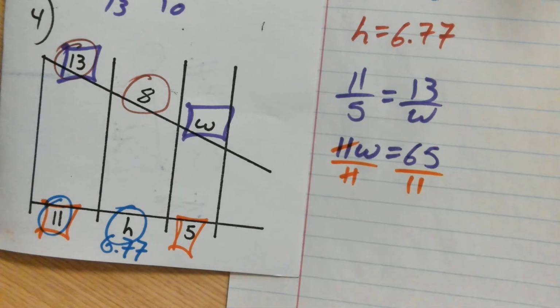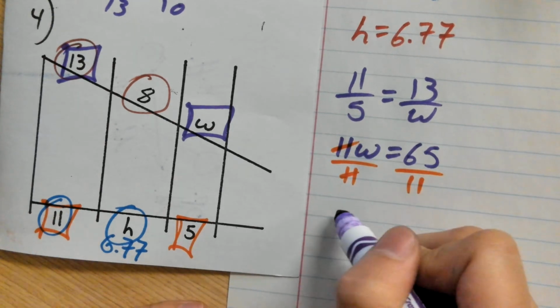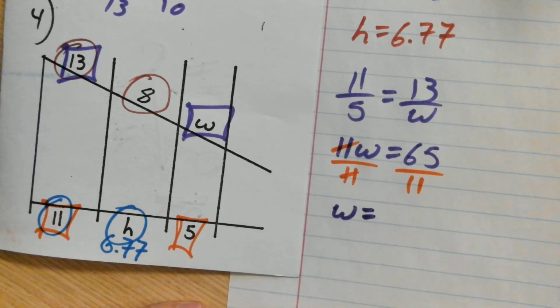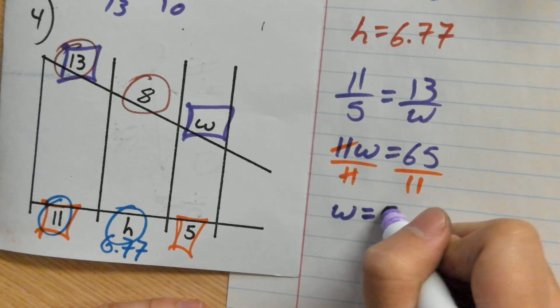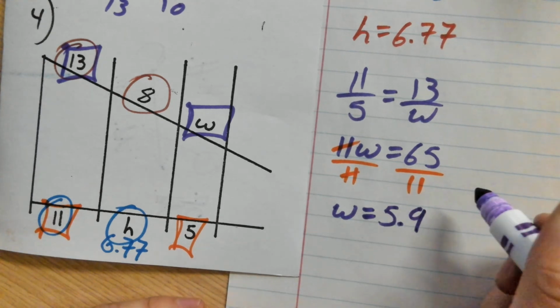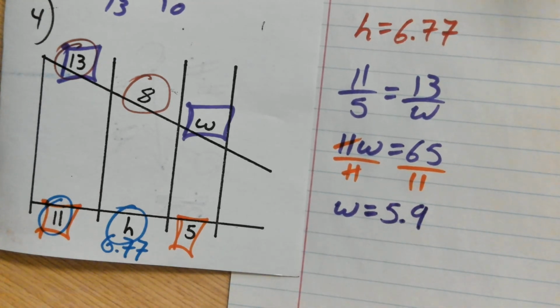The 11's cancel each other out, leaving me with W equals 65 divided by 11, and I get 5.9. And that's it. That's W.